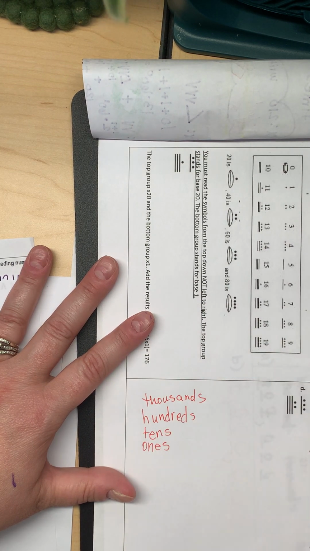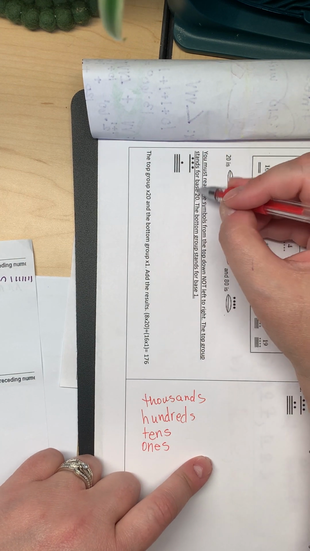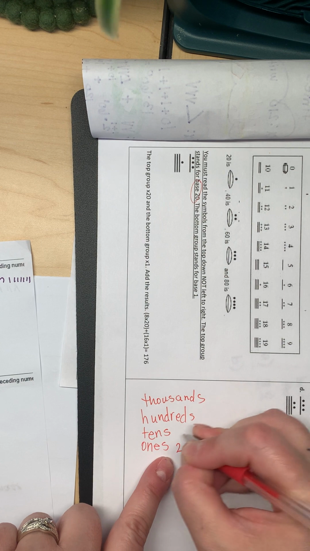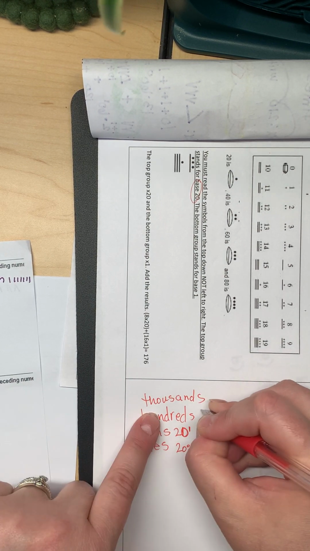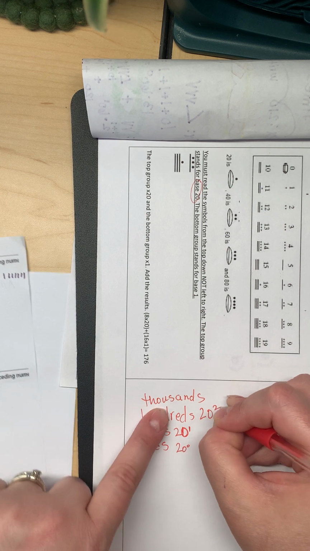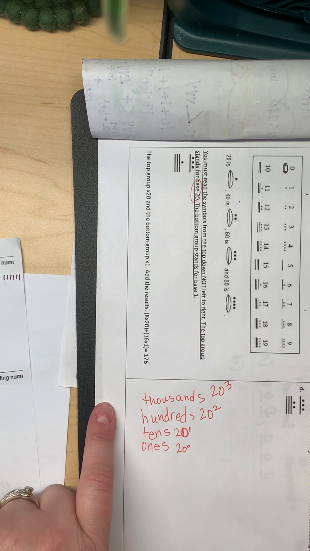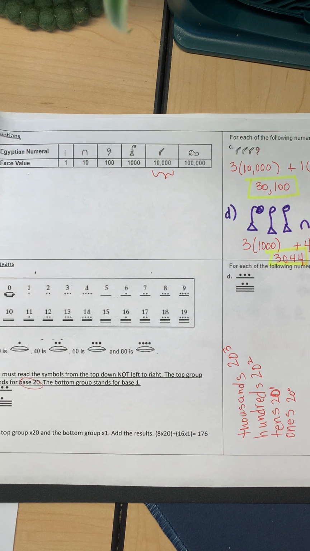Okay, so Mayans are base 20. So 1s would be 20 to the 0. 10s would be 20 to the 1. Hundreds would be 20 to the 2. Thousands would be 20 to the 3. So instead of base 4, 5, 10, or 60, we're on 20s now.